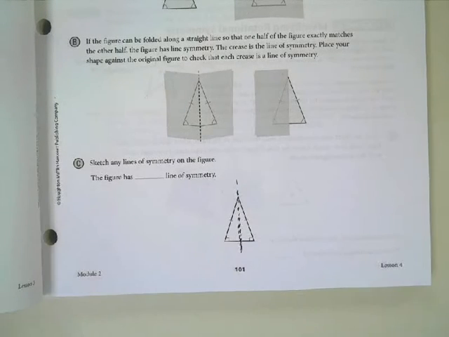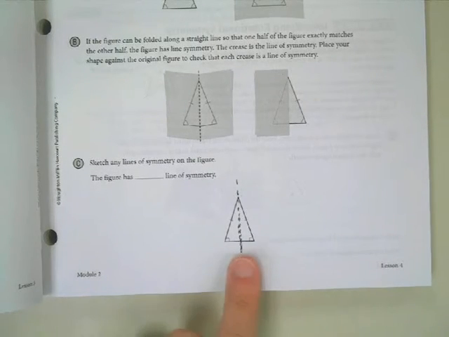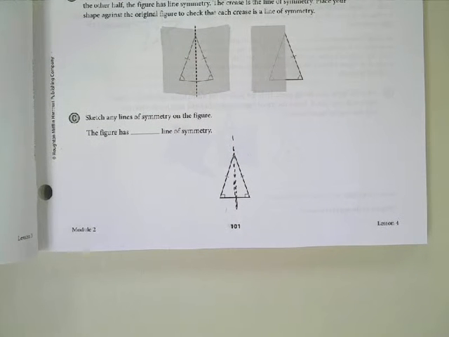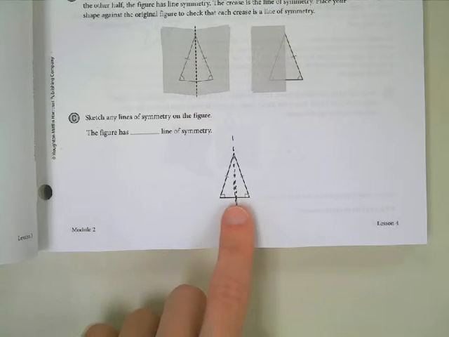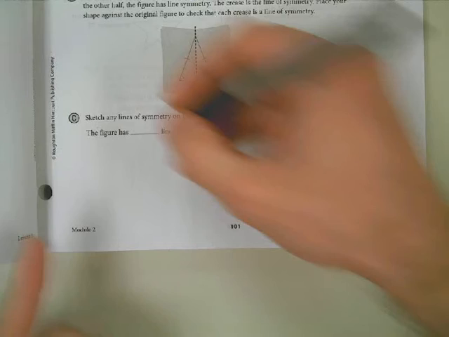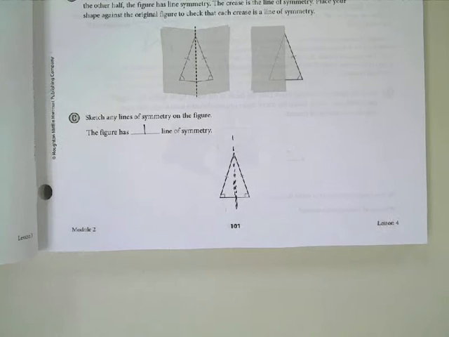Are there any other lines of symmetry in this triangle right here? No. Anyone see any more? Derek, you see another one? Where would I have another line of symmetry here? Yeah, there aren't any more actually. This is the only one. So this figure has one line of symmetry.